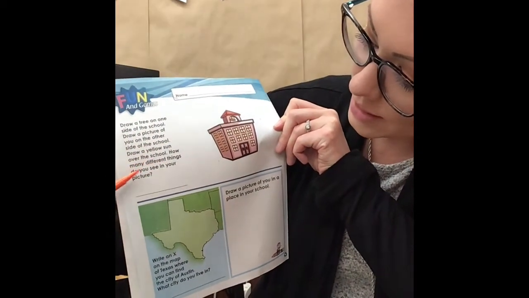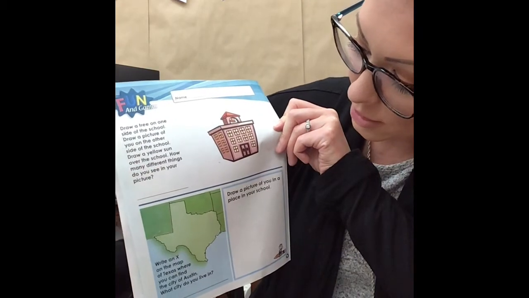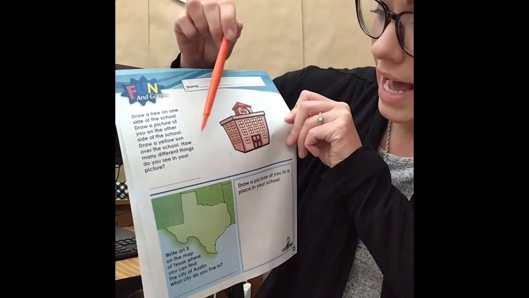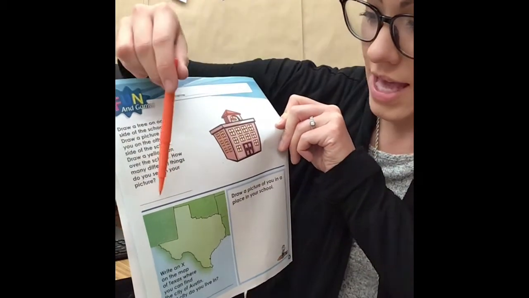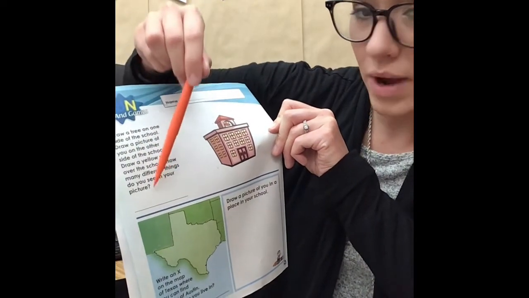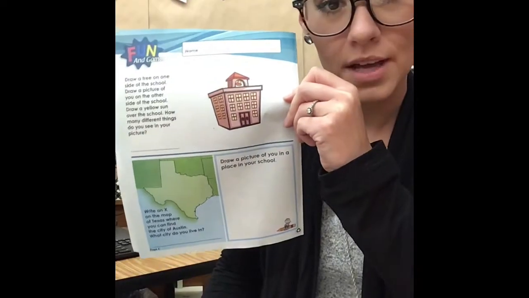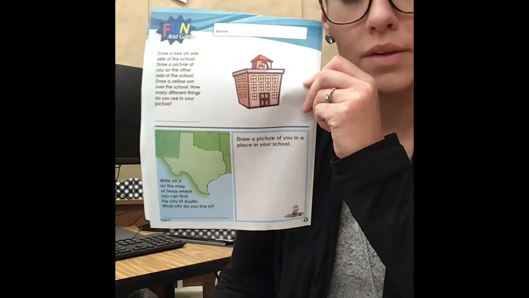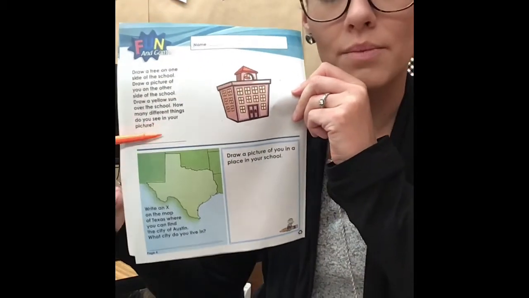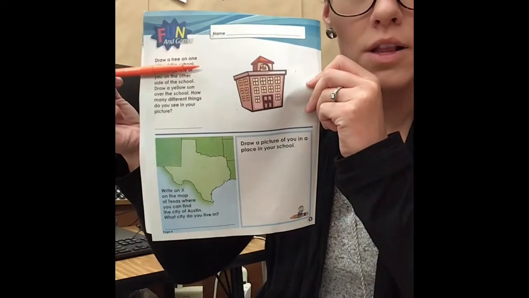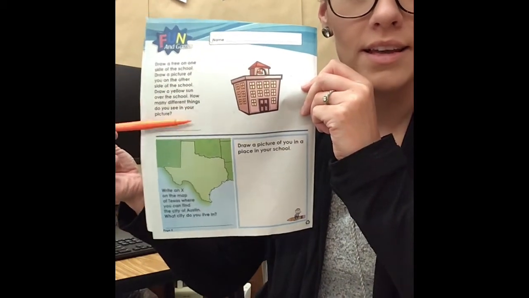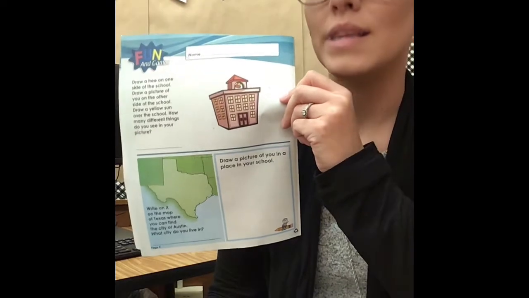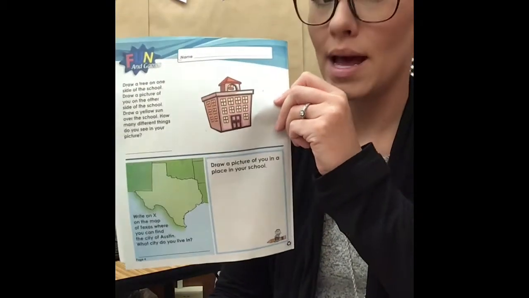How many different things do you see in your picture? So I want you to count the things that you draw, and then I want you to write the number right here on this line, okay? So if you draw 8 things, you're going to write the number 8 right there. If you draw 1 thing, you're going to write the number 1 right here. But if you follow the directions correctly, there's a specific number that should be right there that Mrs. Lane's going to be looking for, okay?